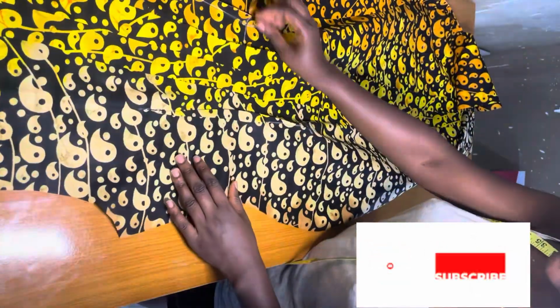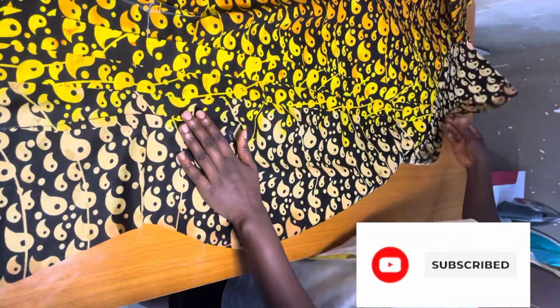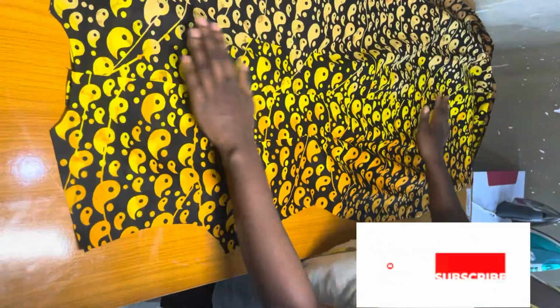So I've gone ahead to take in my darts. Then after taking in the dart, I've gone ahead to close up the zipper allowance. So this is the zipper allowance for the back. So the next thing to do now is just to place the front on the back, then join the shoulders.